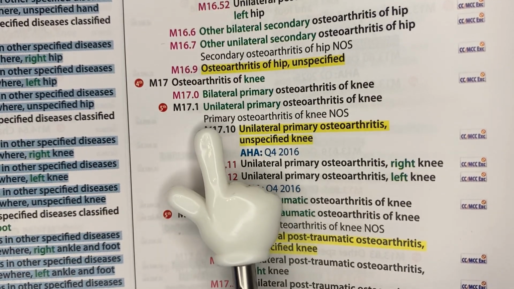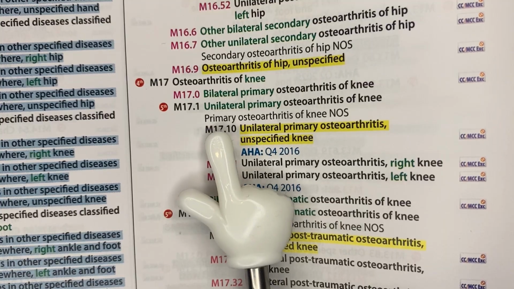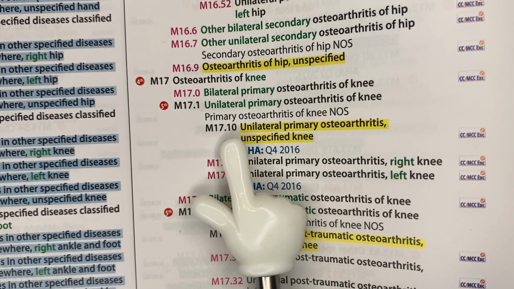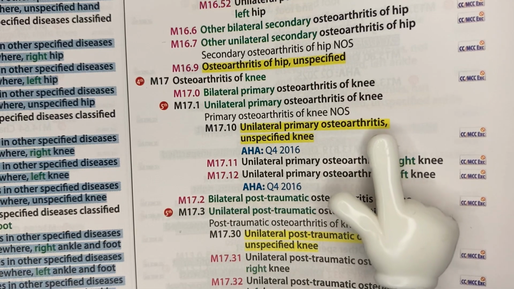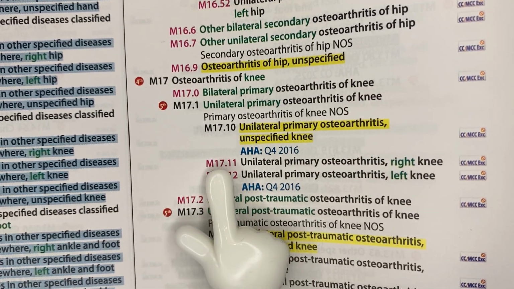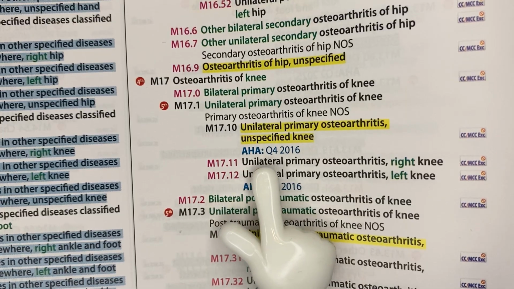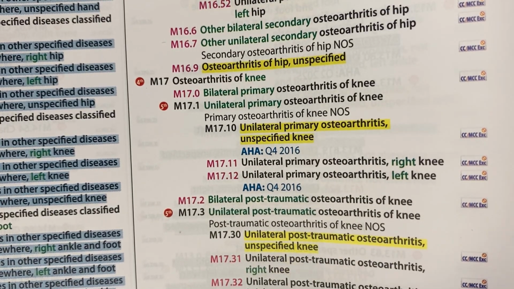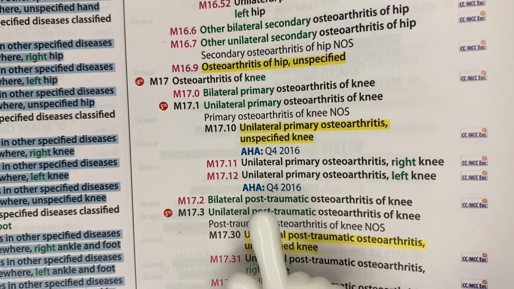So we're going to go down and find our fifth character based off our documentation. The M17.10 is unilateral primary osteoarthritis unspecified knee. The next one is M17.11, which is the unilateral primary osteoarthritis of the right knee. And that matches with our documentation, so that is our diagnosis code.